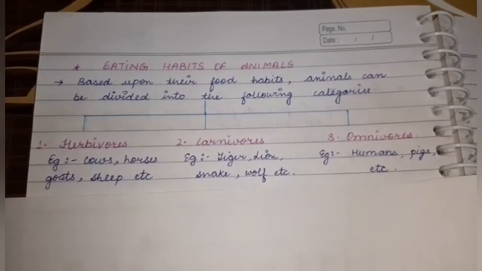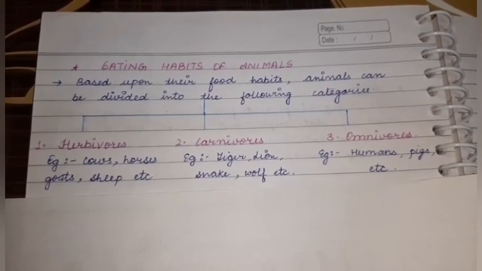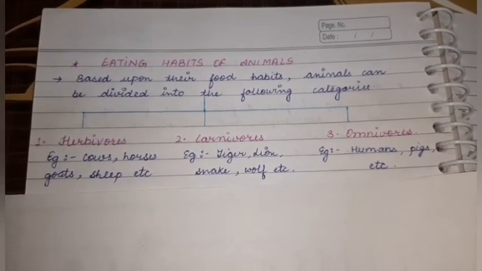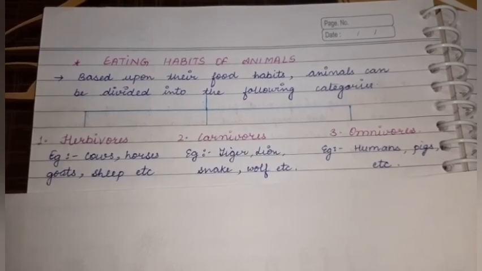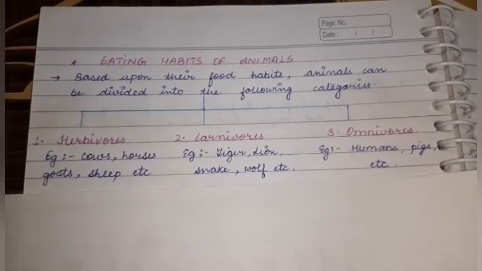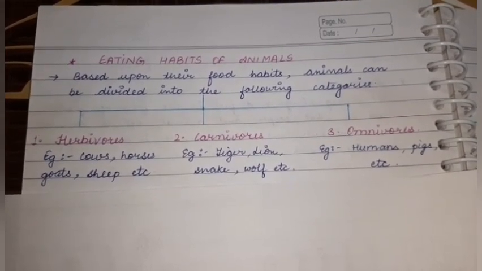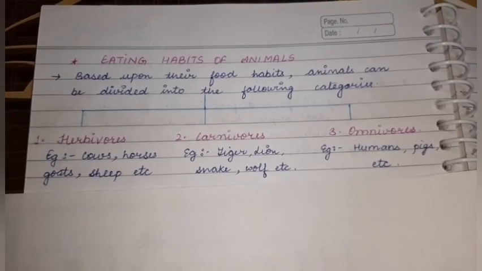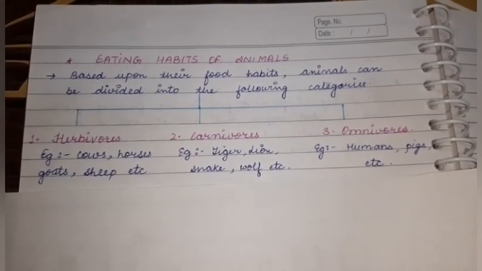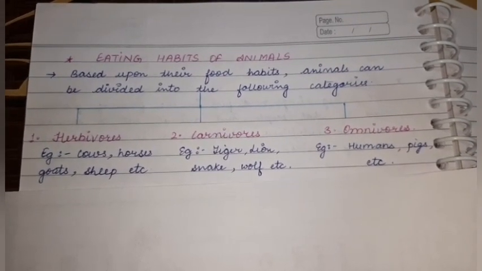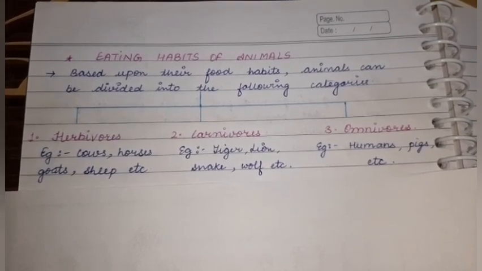Next up, we are starting with a very new topic, that is eating habits of animals. All the animals do not eat the same type of food. Based upon the food habits, animals can be divided into the following categories. The three representative categories are herbivores, carnivores, and omnivores.